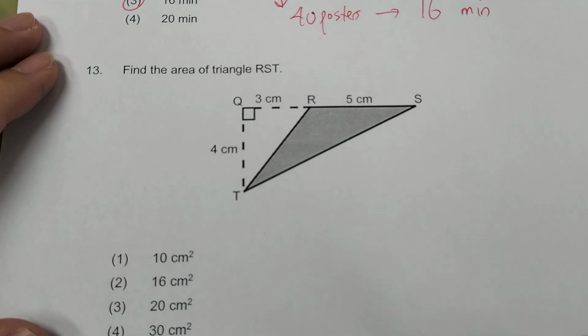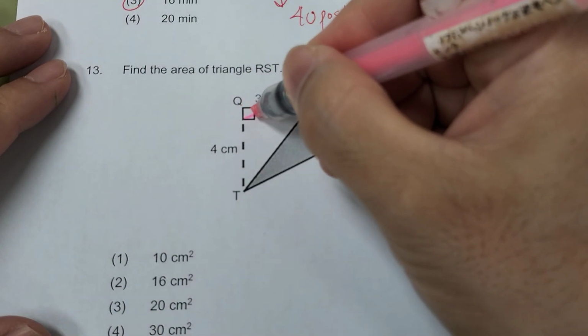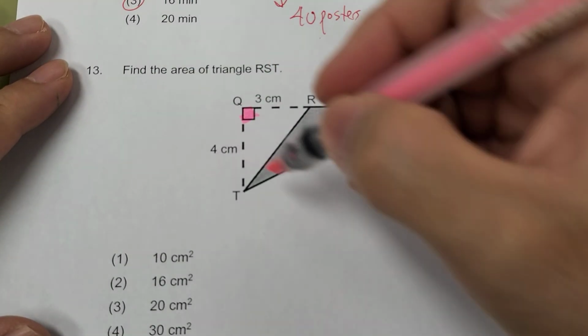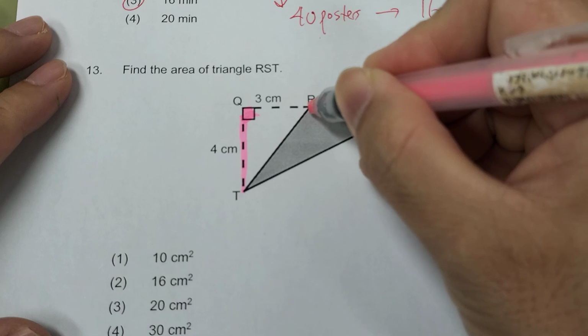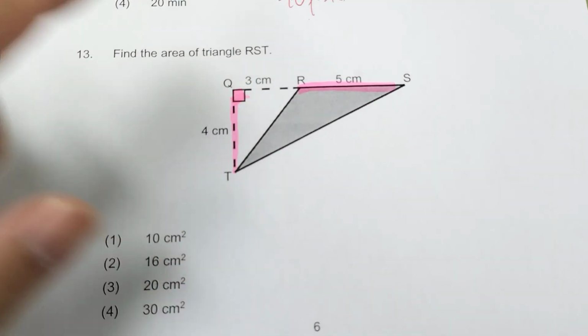Now find the area of the triangle. So look for the right angle. The height and base will always touch the right angle. So this will be the height and this part is the base. It's only the shaded triangle, so don't count that 3 cm.